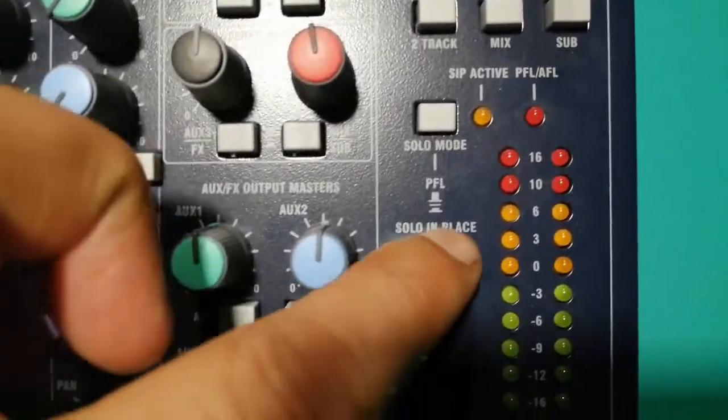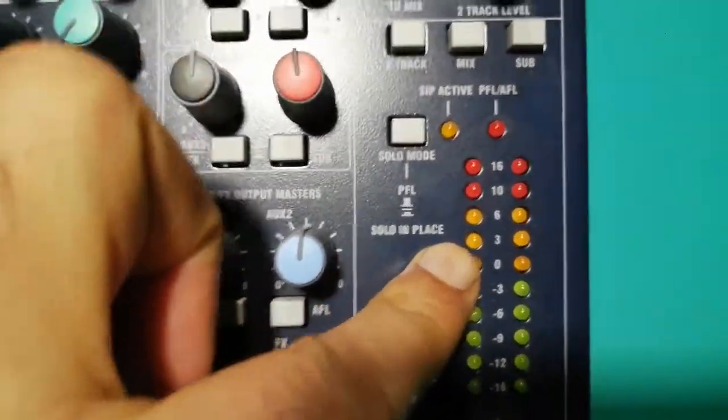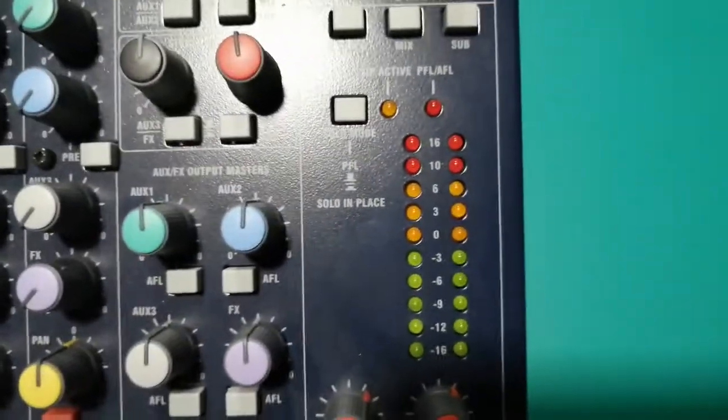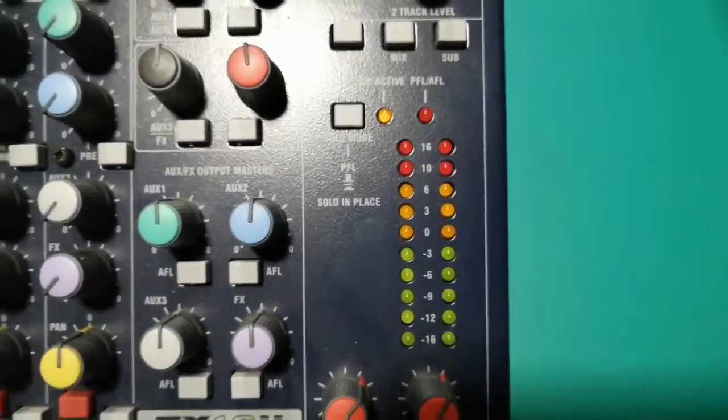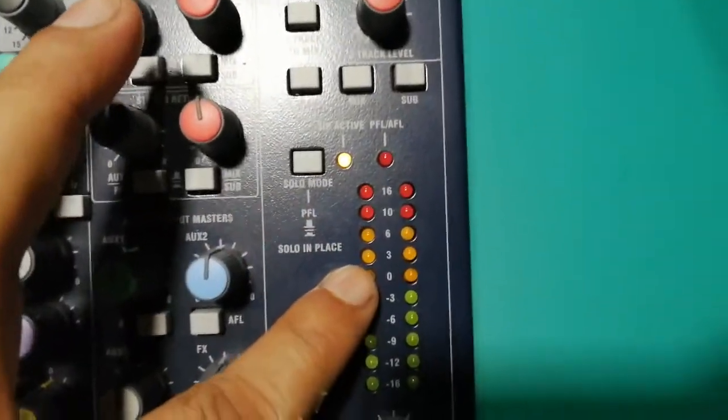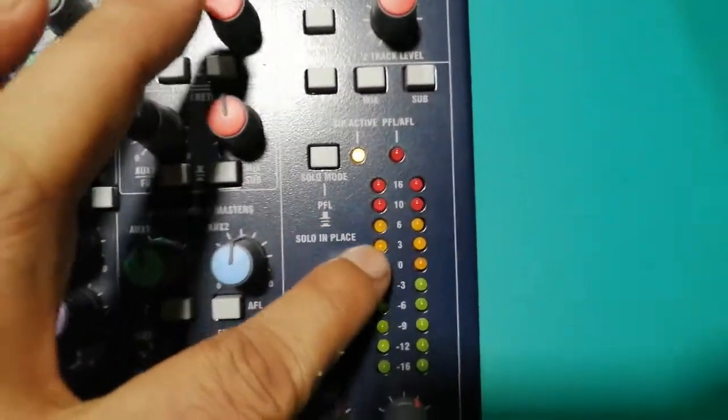So the ideal point is 0 dB, as I've always been telling you, and also in your Adobe Audition, wherever you are working, the maximum point is 0 dB. So we'll try to maintain our signals at 0 dB, but this is just for little fluctuation.